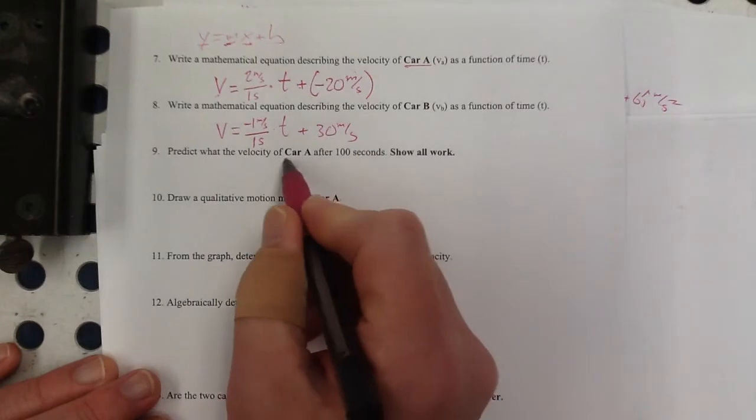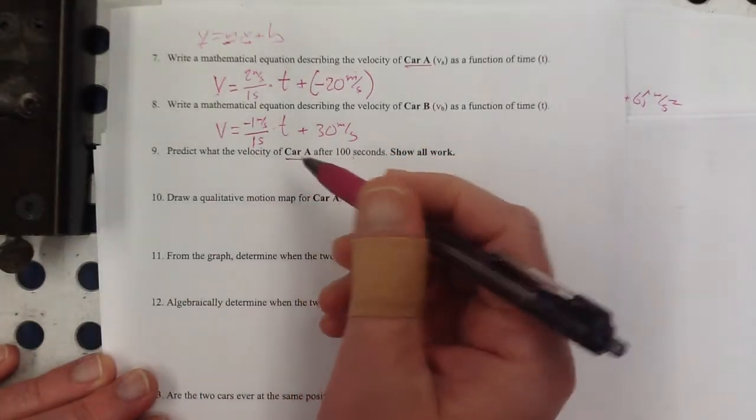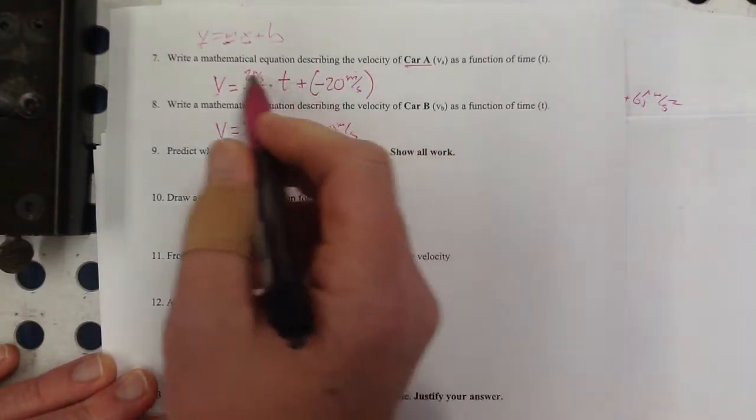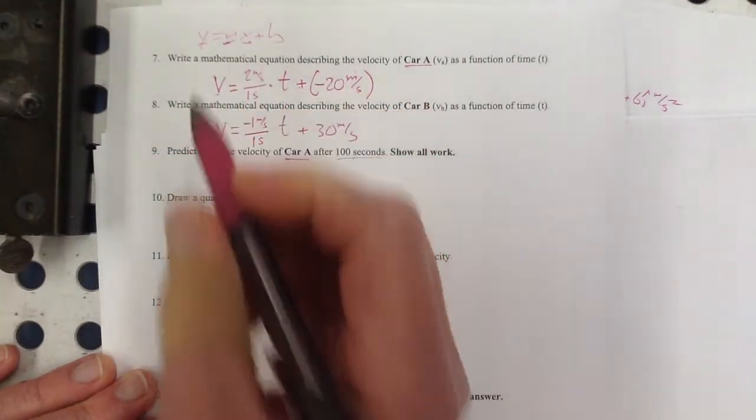Predict what the velocity of car A will be after 100 seconds. How would you do that? Because the graph only goes up to 80. I guess you could extend the graph, or you could work it out with the slope. Or we've got an equation right here. All you need to do is plug the 100 into this.